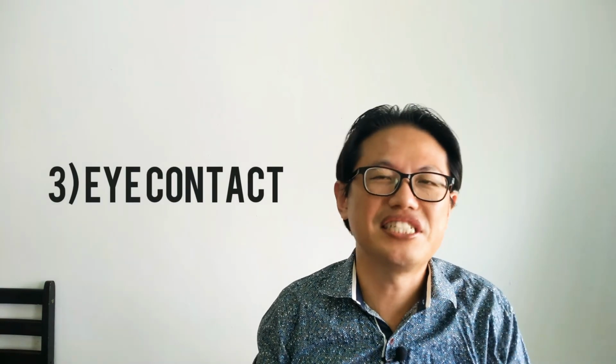Point number 3 is eye contact. That depends on the culture. In Western culture, it is perceived that when you maintain eye contact, it shows that you are sincere, you are respectful, and you are showing personal attention to the student. But in Eastern culture, if you stare at someone for too long, they might feel a bit uncomfortable, and it can be viewed as being rude or even disrespectful.